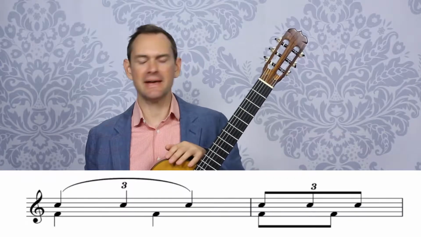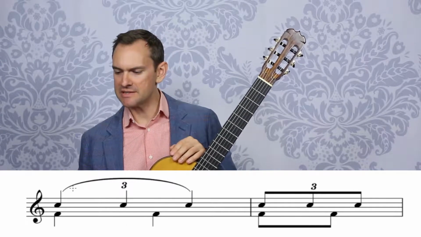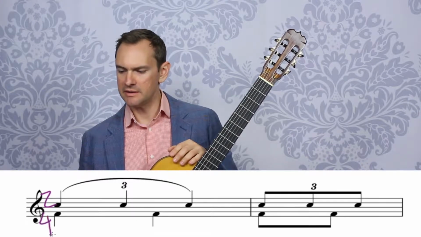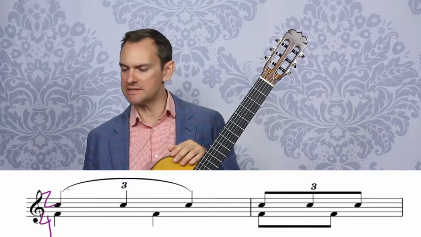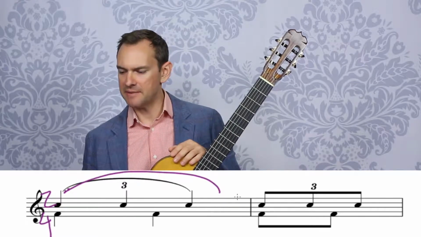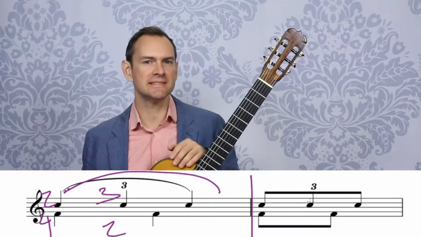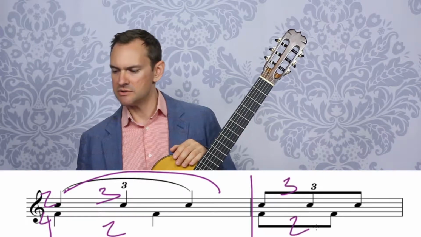This is how you may see a polyrhythm on a piece of music. We have 3 on the top, 3 quarter notes. This would be in a bar of 2/4 right here. Then we have 2 beats on the bottom, and these quarter note triplets over the top in the same amount of time. So we have 3 on the top and 2 on the bottom. You could also see the exact same thing with eighth notes: triplet eighth notes on the top, 2 eighth notes on the bottom. So then what is the answer?